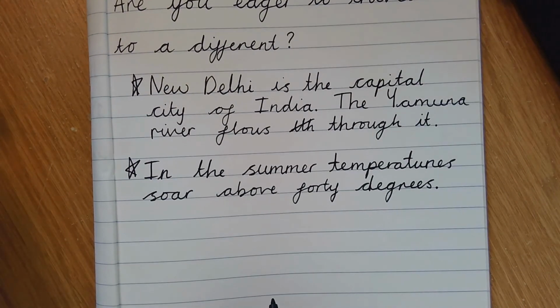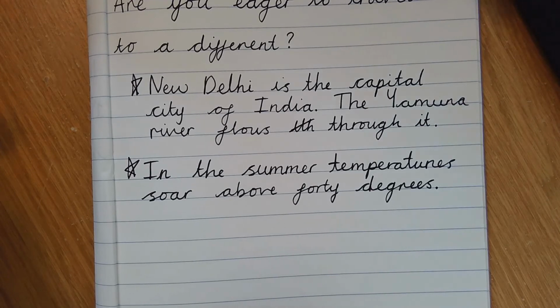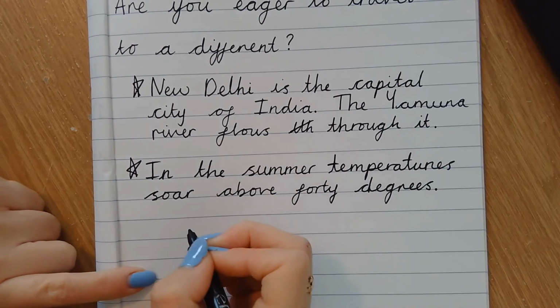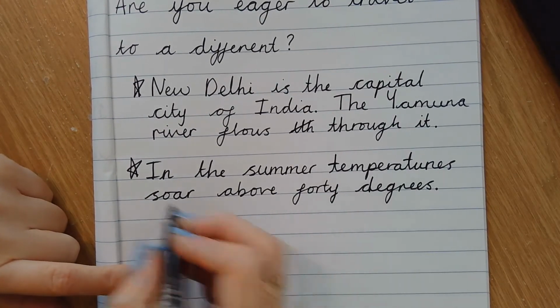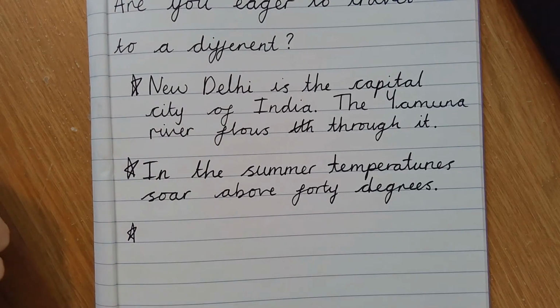The next point I want to write about is how close it is to the city of Agra, where the Taj Mahal is, and it's one of the 7 wonders of the world. So I also know that it's only 4 hours away, so I might want to say New Delhi is only 4 hours away from the Taj Mahal, which is one of the 7 wonders of the world.